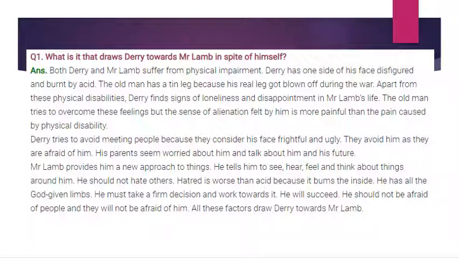Derry has one side of his face disfigured and burned by acid. The old man, Mr. Lamb, has a tin leg because his real leg got blown off during the war.